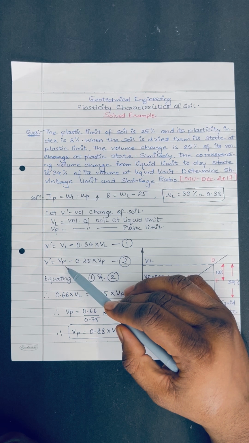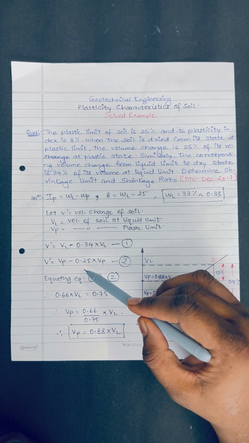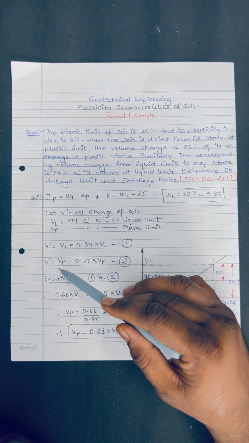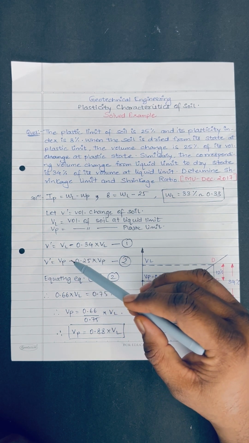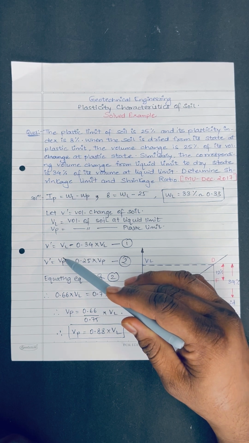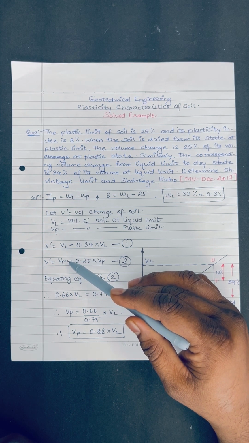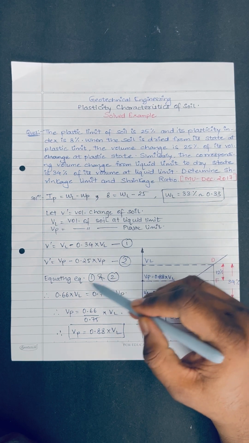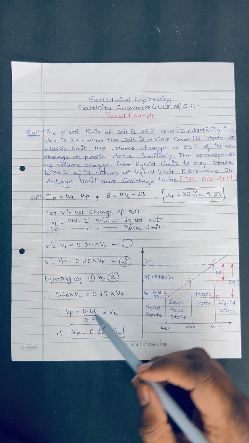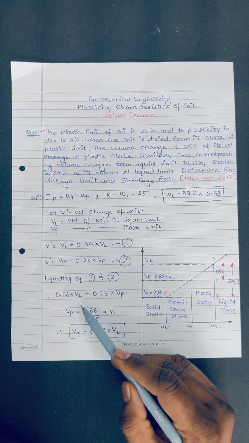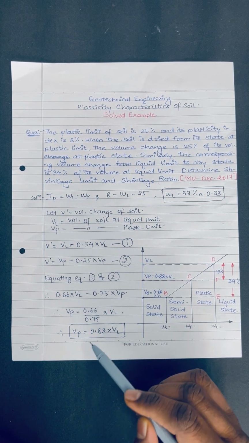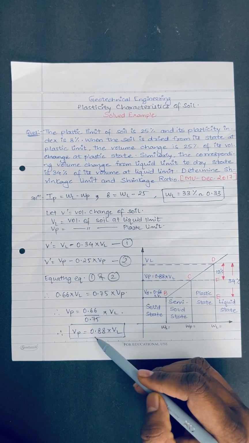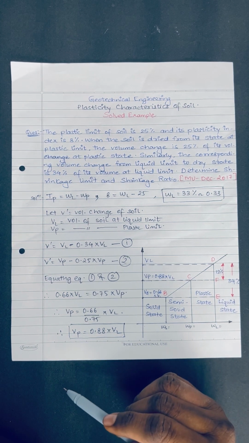Similarly, V dash is equal to VP minus 0.25 into VP, because the volume change of the soil was 25% less as compared to the volume of the soil at the plastic limit. So we get these equations 1 and 2. I'll equate both these equations. So it becomes 0.66 into VL equals 0.75 into VP. So I'll write VP in terms of VL, and VP is equal to 0.88 into VL.